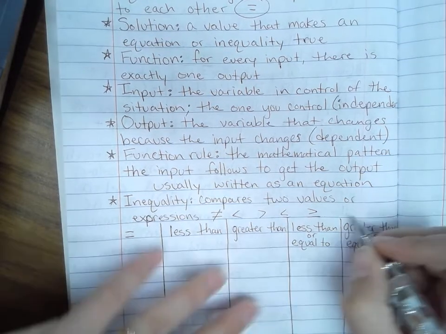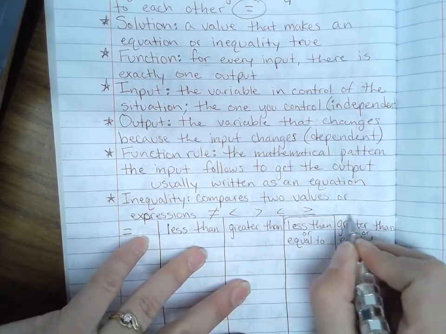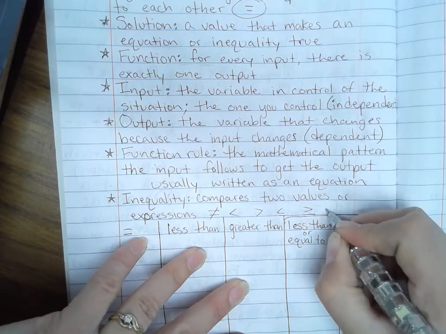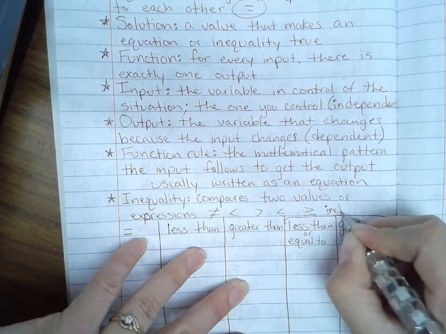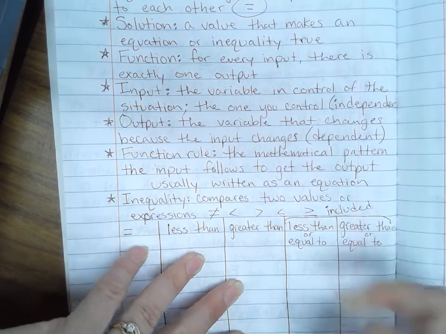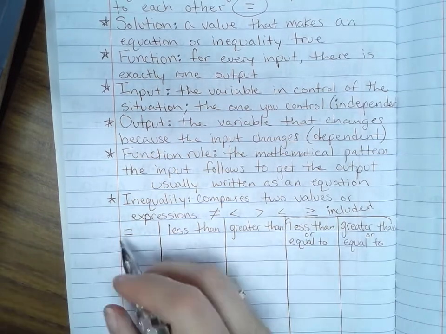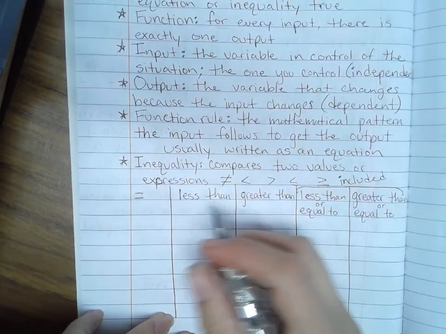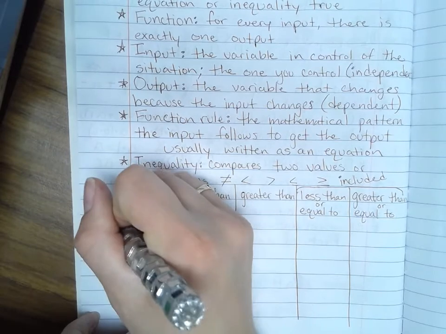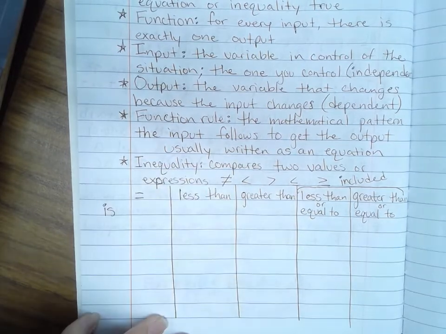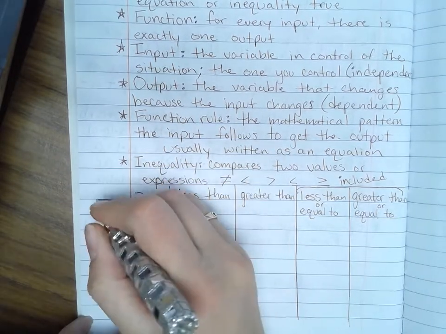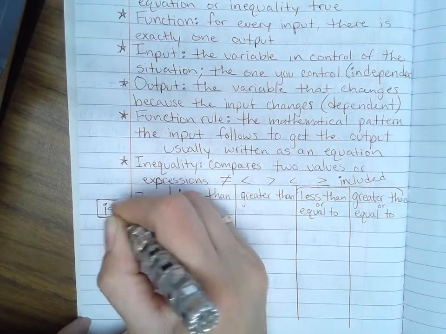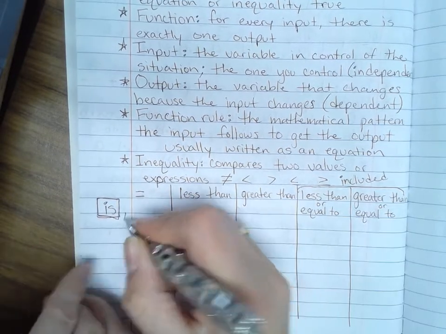Okay, these ones right here are included. So here we're including the number. These ones we don't include the number, and these ones are just equal. So here are some words that we use for equals. We can use is, which is probably the most common one. So I want you to put a box around that one. Is generally the most common one for equals.